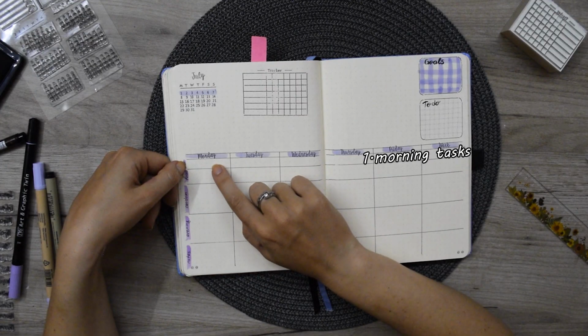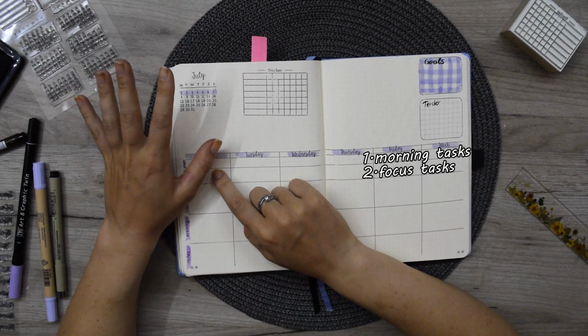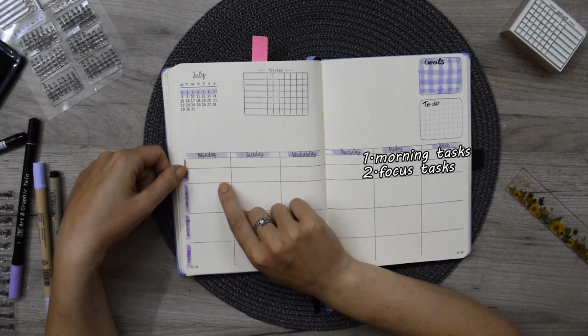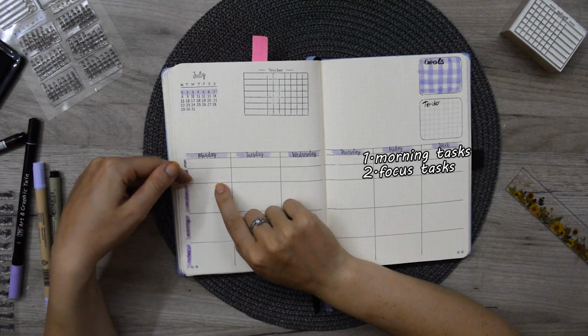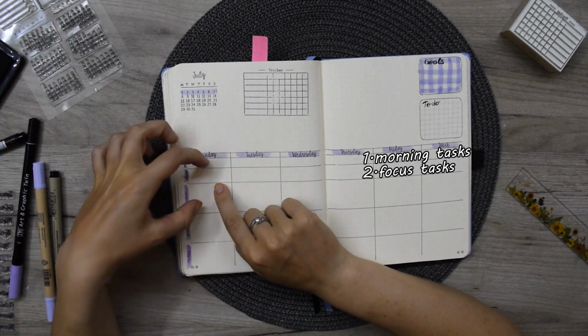Usually I leave here only 2 rows because usually in the morning I'm half asleep, but sometimes I need to take out the laundry, I need to go to buy milk. So usually in the morning I do no more than like 2 or 3 things. Then I have my focus. So here are the most important tasks that I need to do in this specific day.